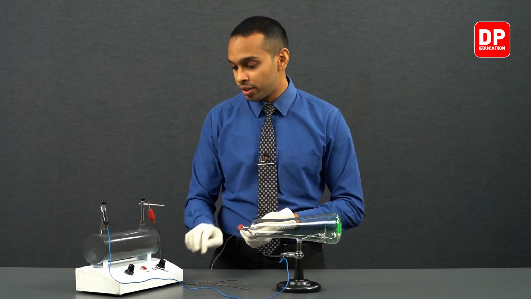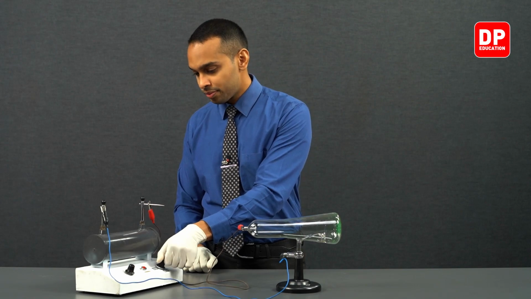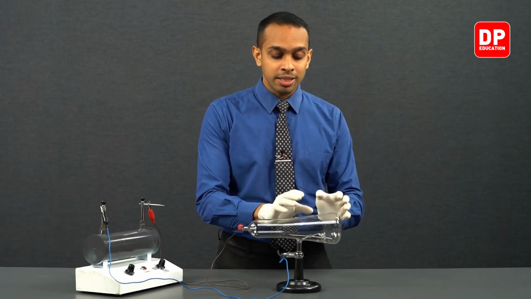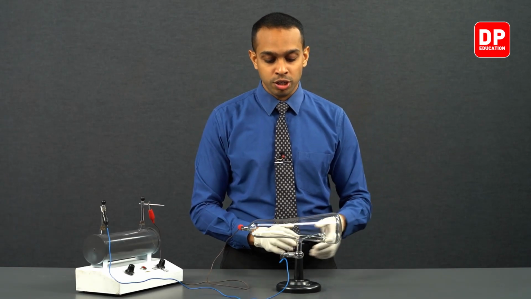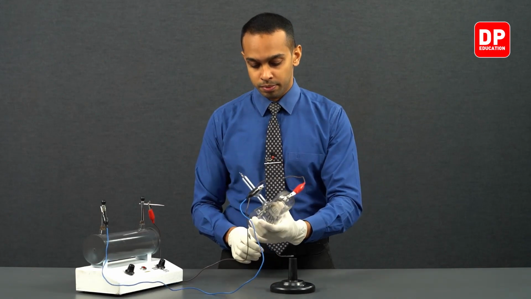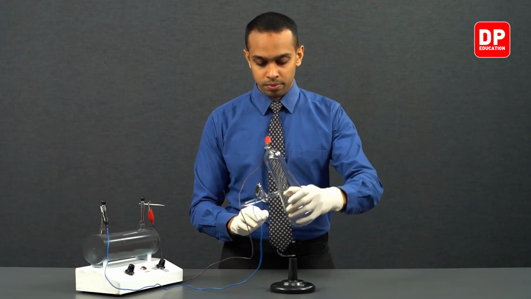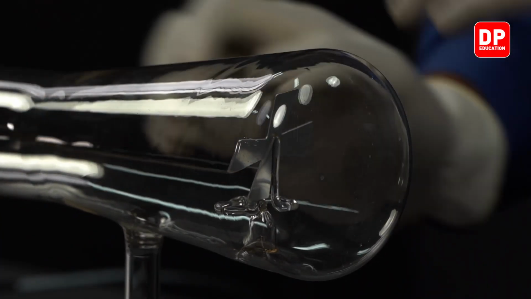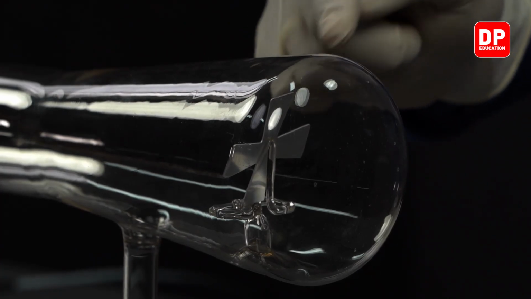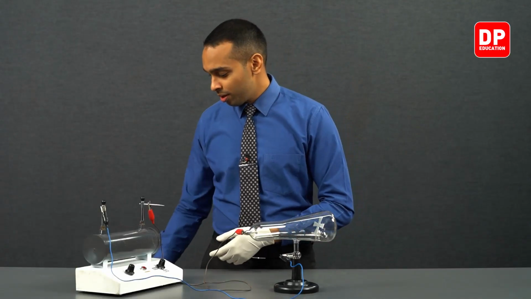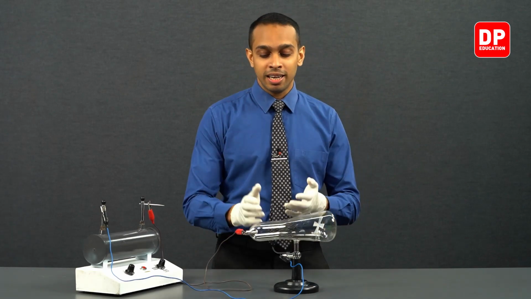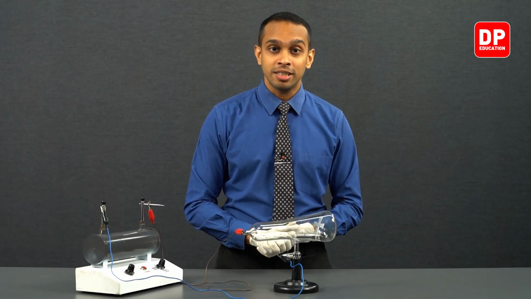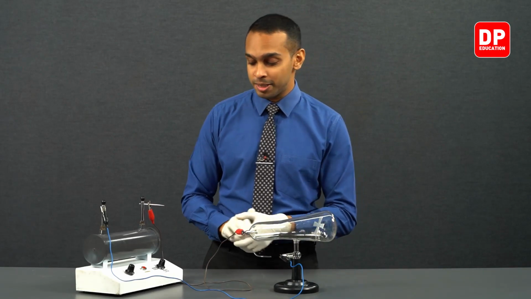So let's turn off the device first. Let's turn off the device. And let's raise this cross into an upright position. Now we have raised the cross into an upright position, as you can see over here. Now let's turn on the device and let's form some cathode rays and see whether it will cast a shadow in the shape of this cross.